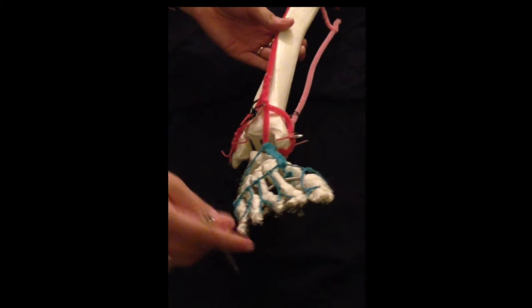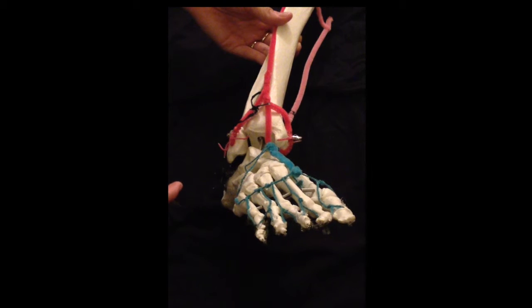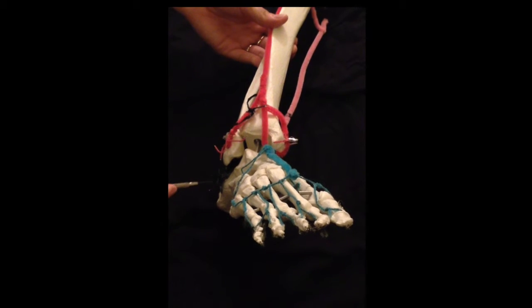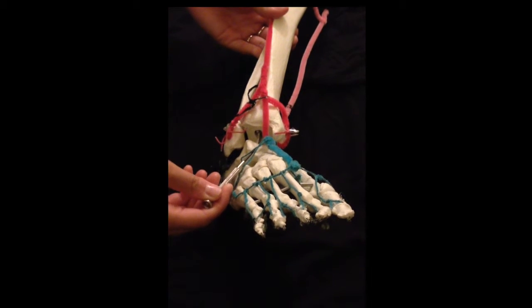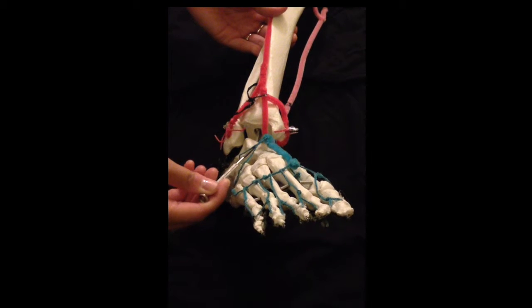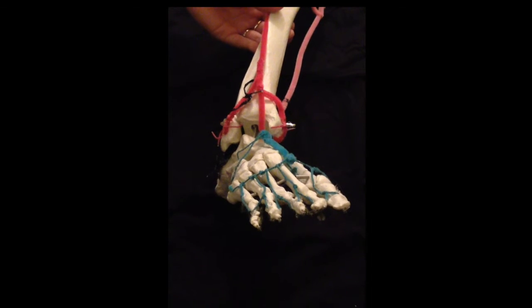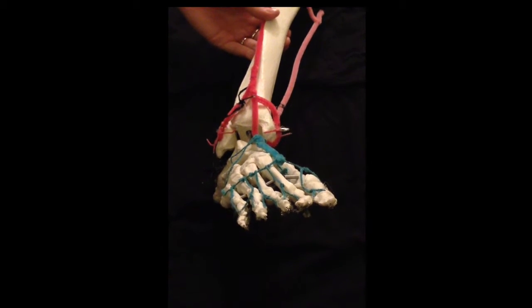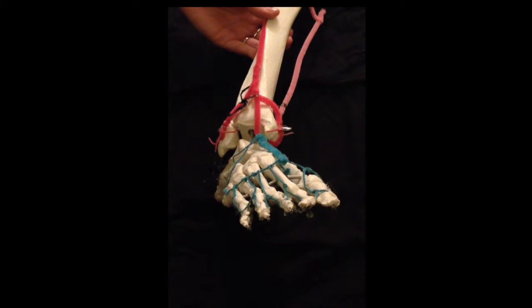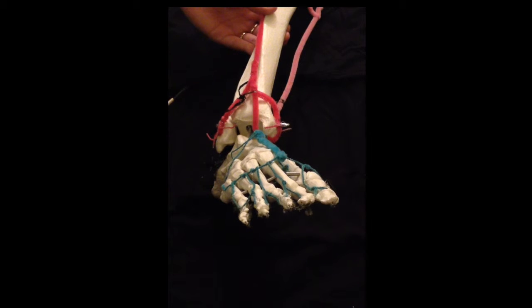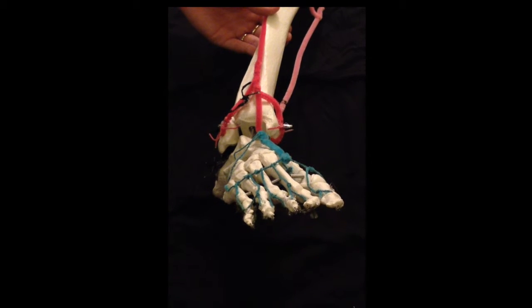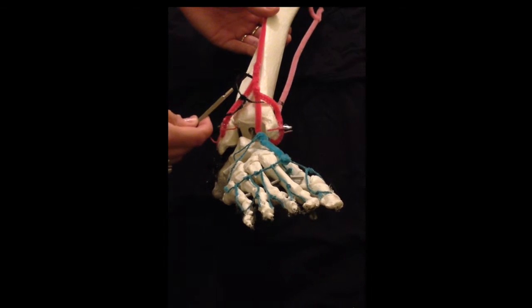Please note, on the dorsal aspect of the foot, that sometimes the dorsalis pedis can give rise to the artery to the sinus tarsi. Another variation on the dorsal aspect of the foot, sometimes people do not have the dorsalis pedis artery and instead have a perforating branch from peroneal.